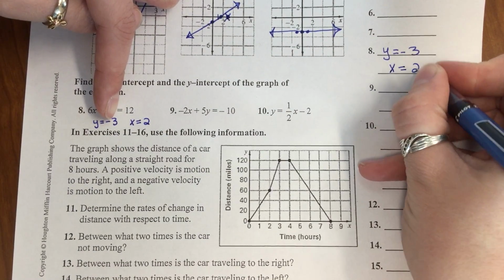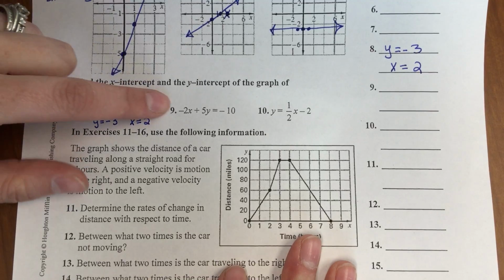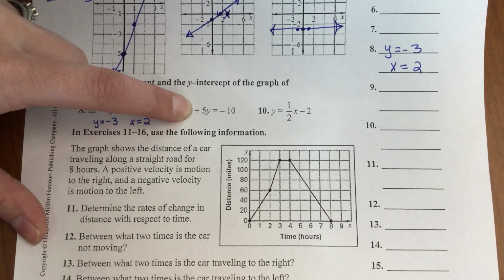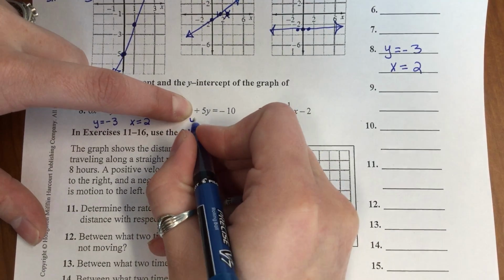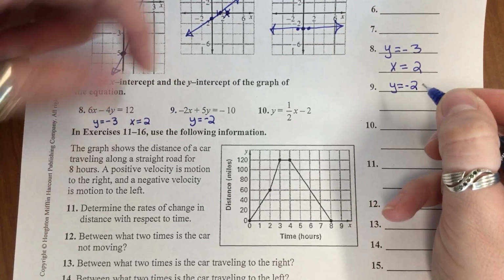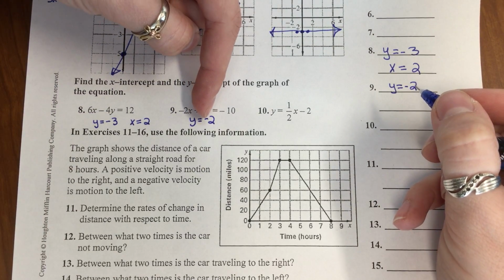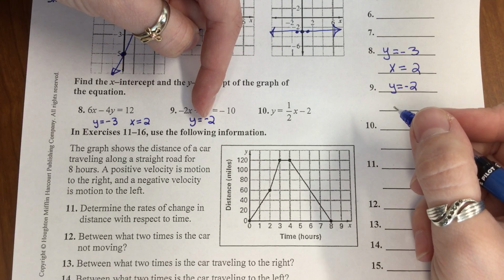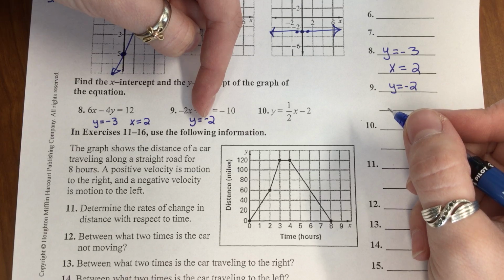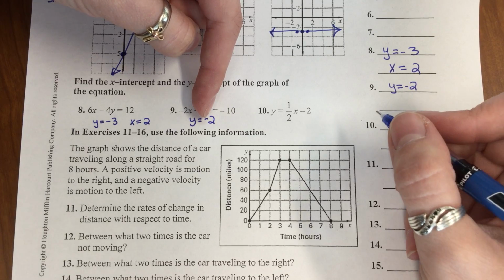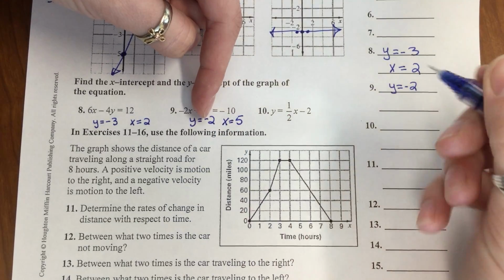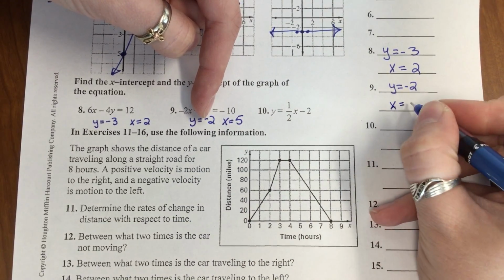X equals 2. Okay, same thing here, 0 in for x, solving for y, 5y equals -10, dividing by 5 on both sides, y equals -2. 0 in for y, solving for x, -2x equals 10, divided by -2, x equals 5. -10 divided by -2 is 5, right?